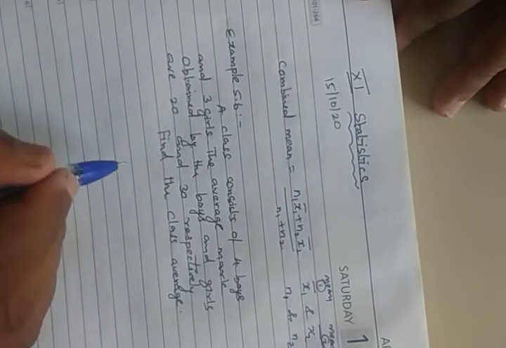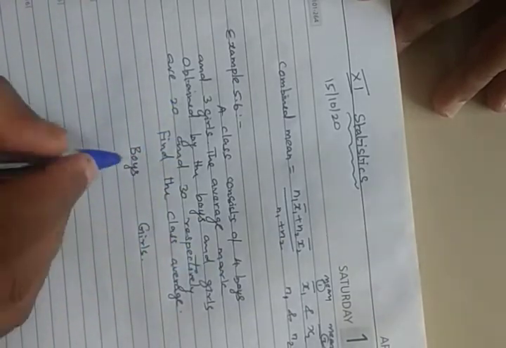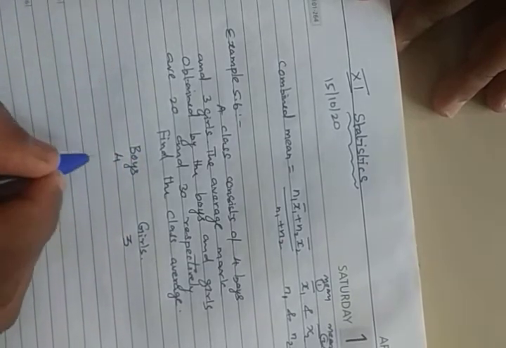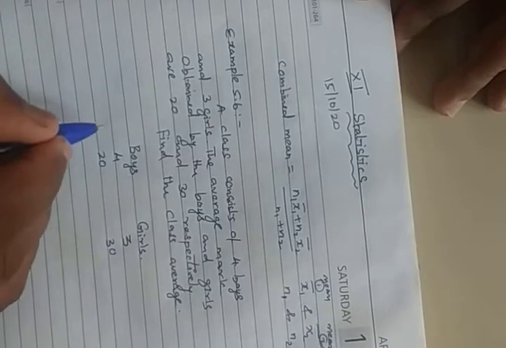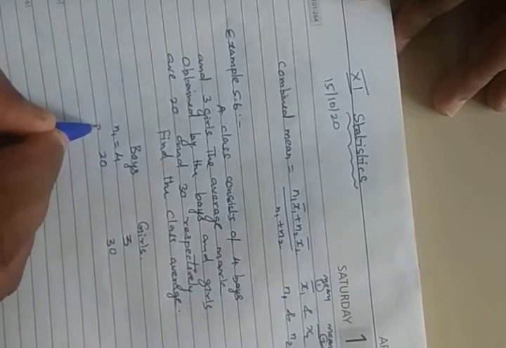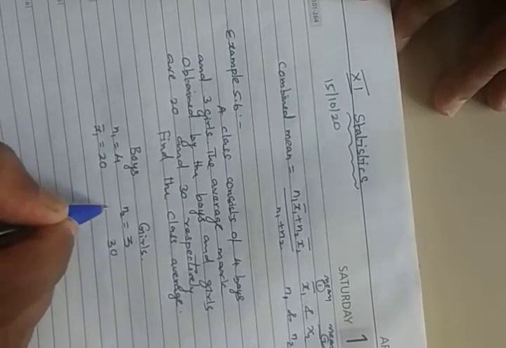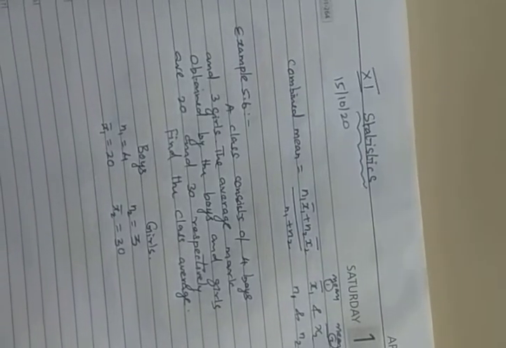So n1 is 4 and x1 bar is 20. Similarly n2 is 3 and x2 bar is 30.